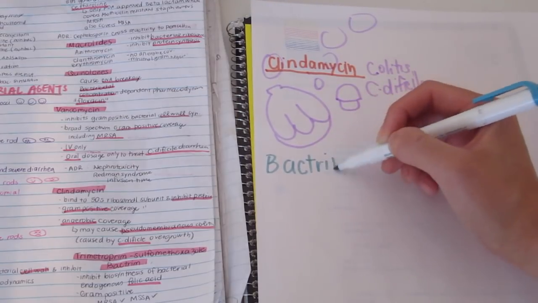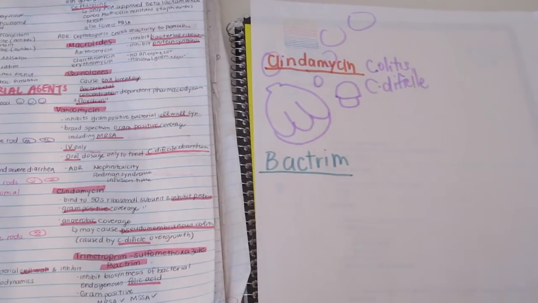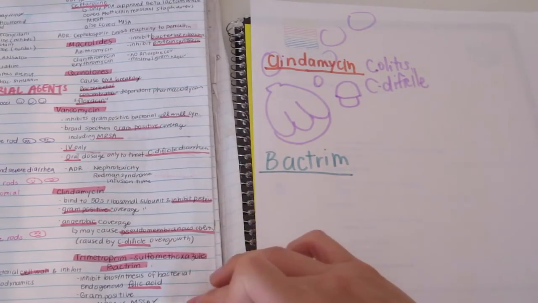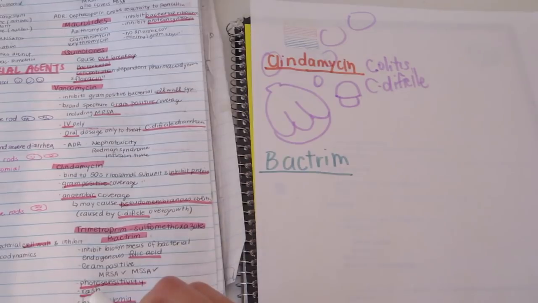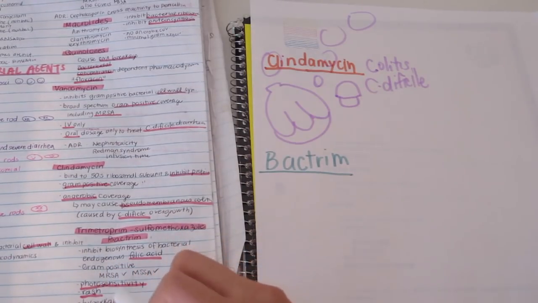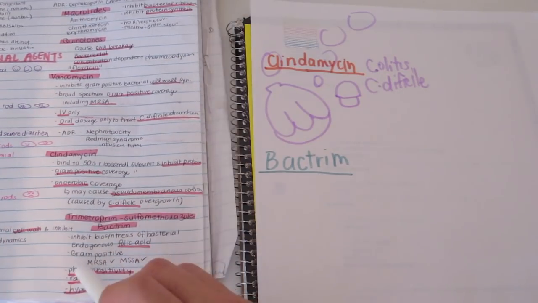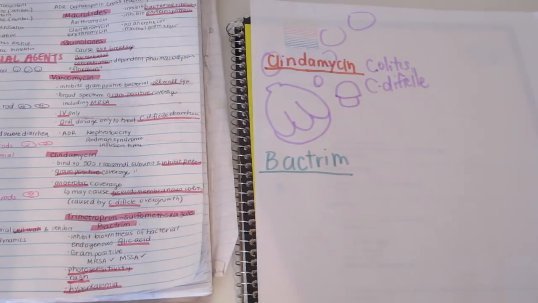And I hope you guys like my pictures. It's kind of funny. So Bactrim inhibits the biosynthesis of bacterial folic acid, and some of the adverse drug reactions are that it is photosensitive, and it causes rash and hyperkalemia. Also, it covers gram-positive bacteria. So how do we remember all these things?